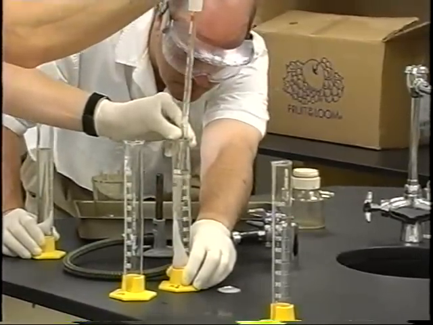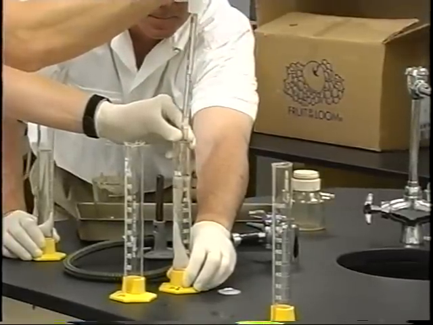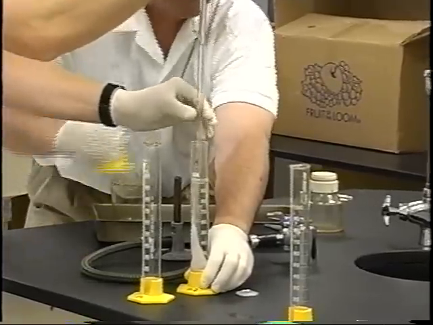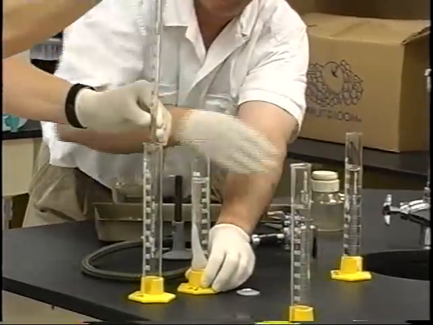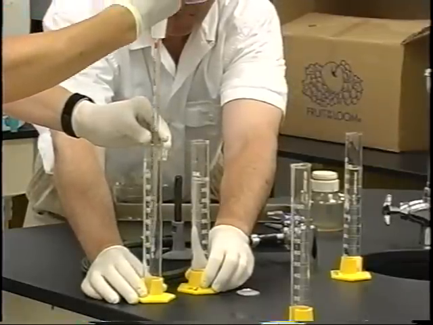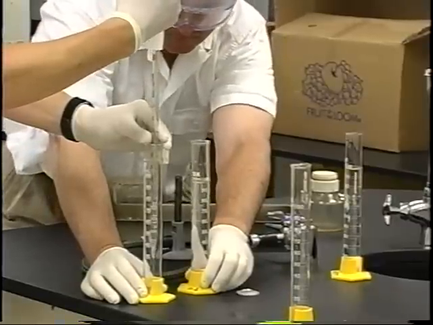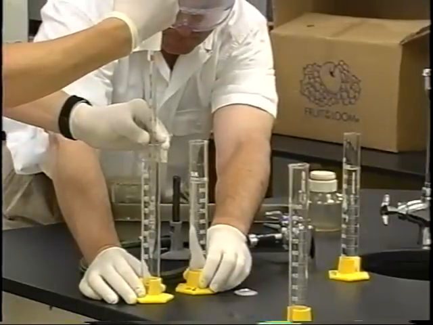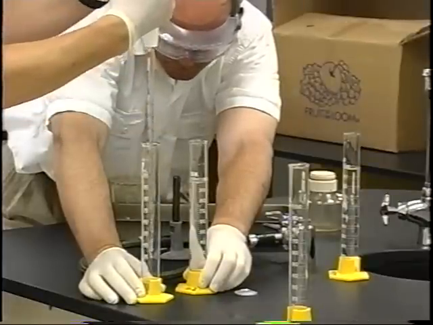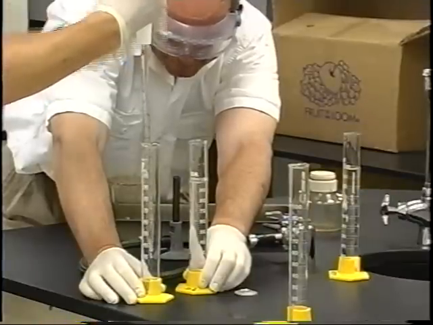And we make these concentrations the way we do. We start with the strongest one and go to the weakest one, just for ease of procedure. It's just easier to cut it down in steps than go the reverse way. When you actually filter your water, you're going to start with the weakest one.